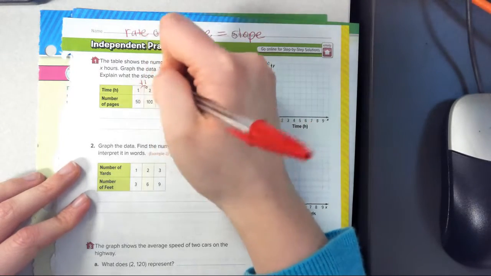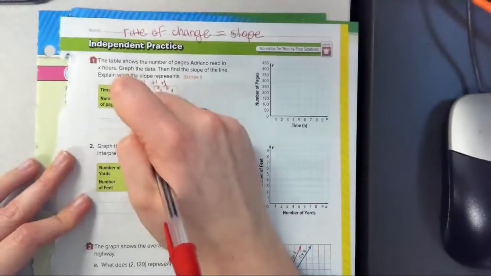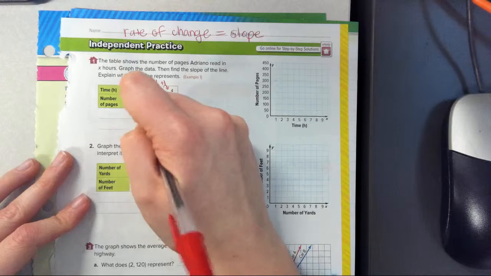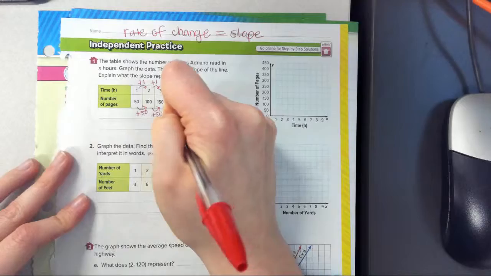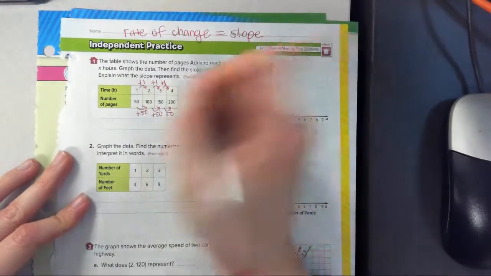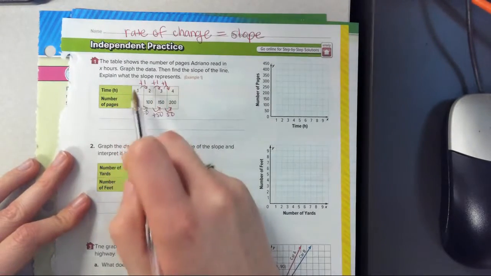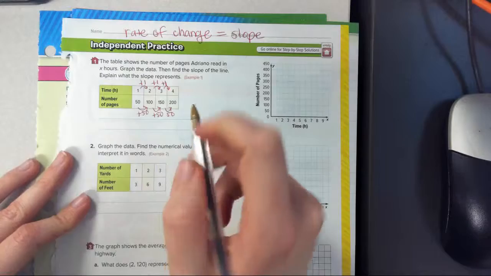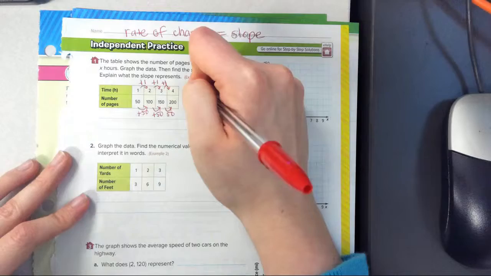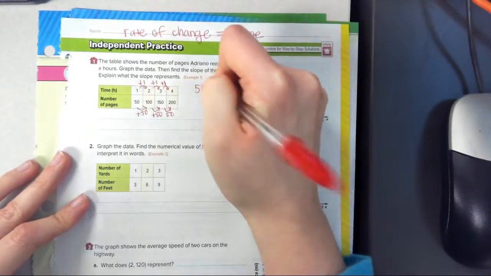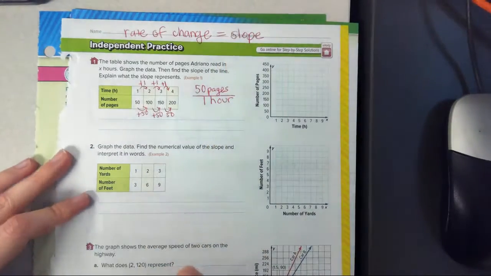And in some cases, you might actually be subtracting even. It's going to be adding or subtracting. Here, the number of pages goes up by 50 every time. So to find your rate of change, you would look at from one amount to the next amount. So from the first one to the second one, we see that it changed 50 pages in 1 hour. And we're going to say 50 pages per 1 hour, or per hour, is our rate of change.